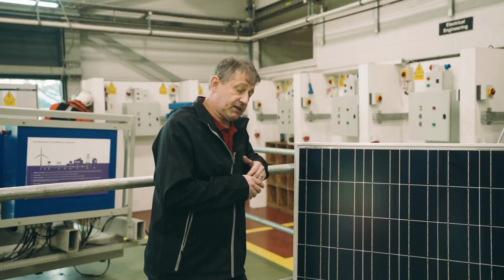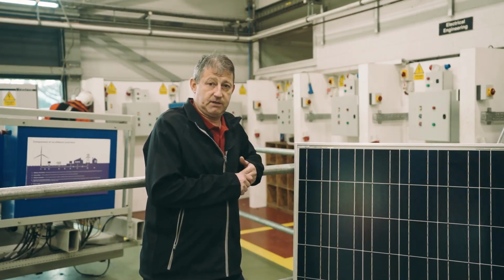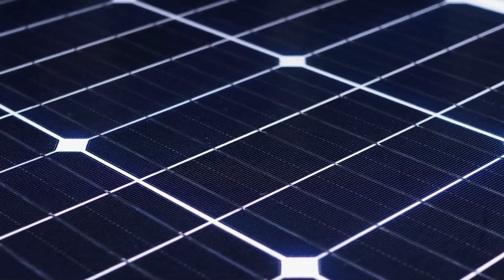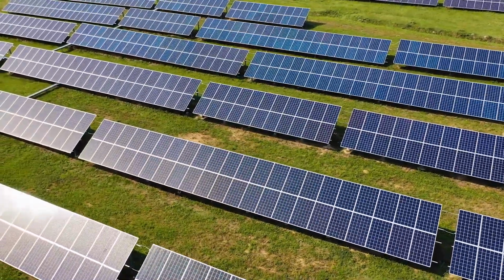So, photovoltaic cells come in many different types. I'm going to talk about monocrystalline and polycrystalline. Monocrystalline is cheap to produce but not quite as efficient. Polycrystalline is a bit more expensive to produce, but a lot more efficient.